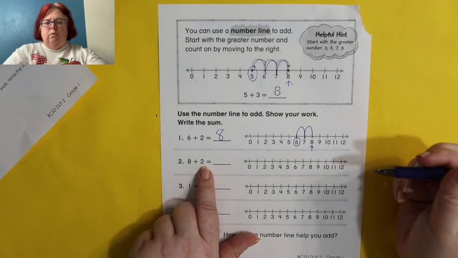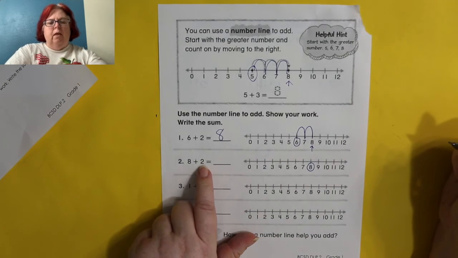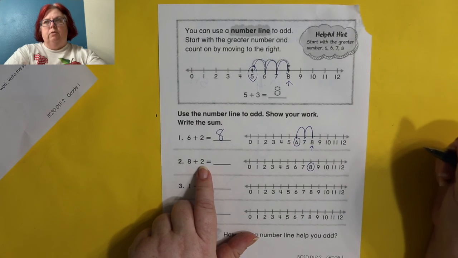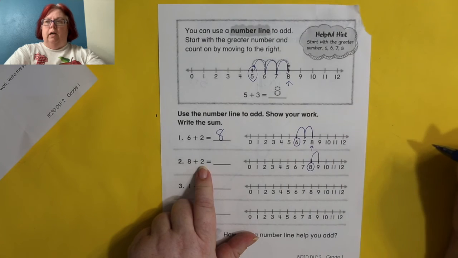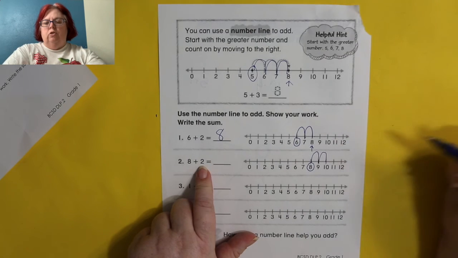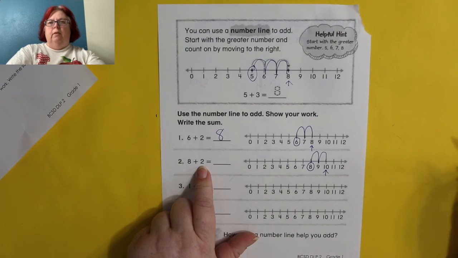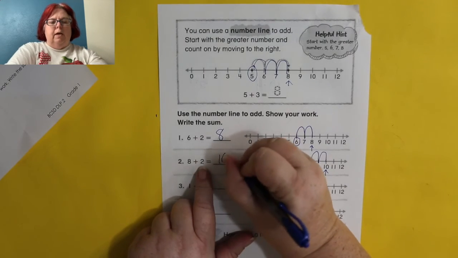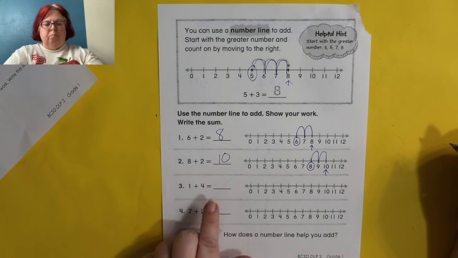8 plus 2. So now where do we start? Start on the 8, so circle the 8. And we're going to make how many jumps? 2 jumps. So make those 2 jumps with me. 1, 2. 2 jumps. What number did we stop on? The 10. So 8 plus 2 equals 10. So write down the sum of 10.